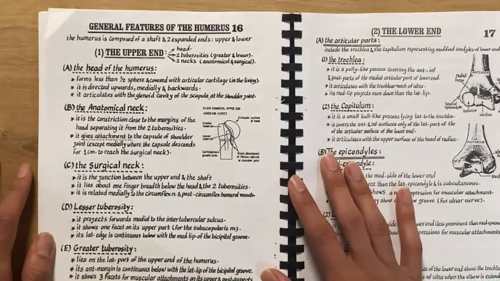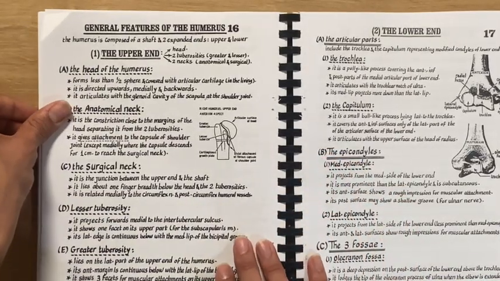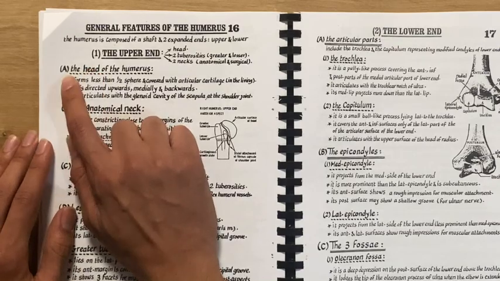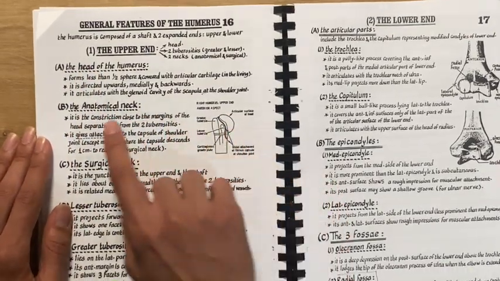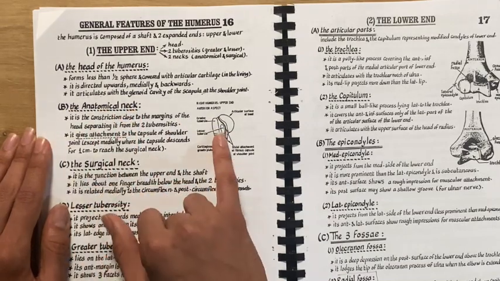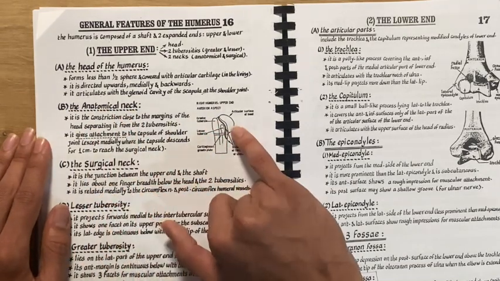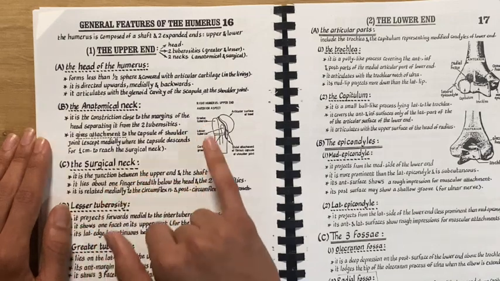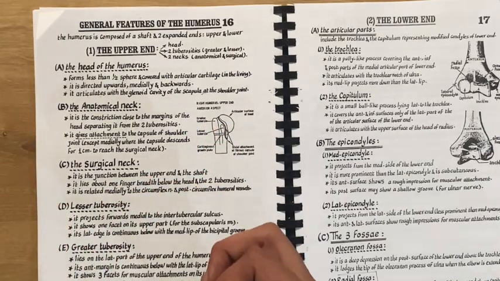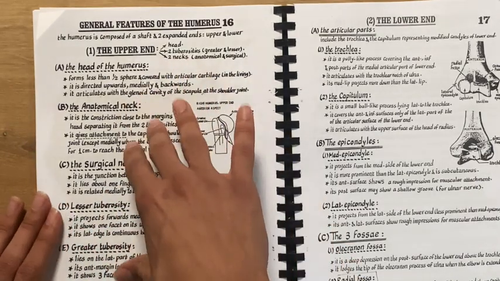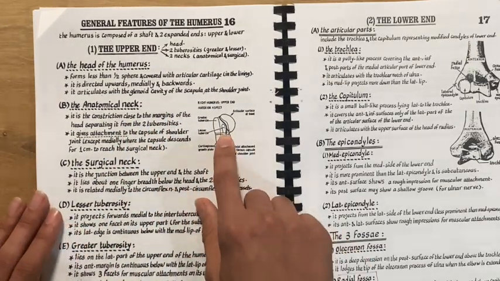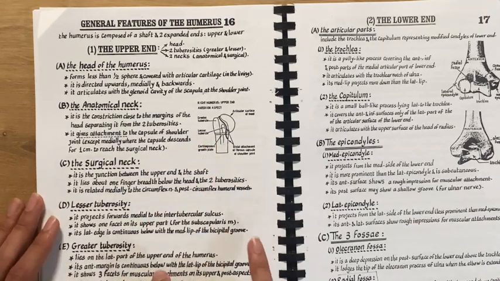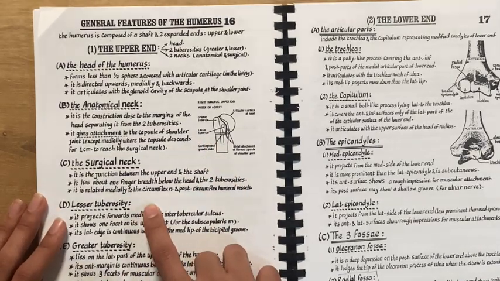Now let's discuss the details of the humerus that you have to know for your answer. When you begin talking about the humerus, you always mention the head. The head of the humerus is what you see right here. The anatomical neck is just between the head and the greater tubercle. When you answer for the exam, you just have to name them. You don't need to know all those details, because that's what I experienced and it was fine.